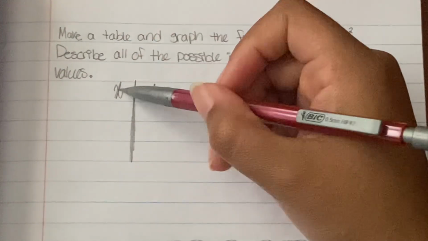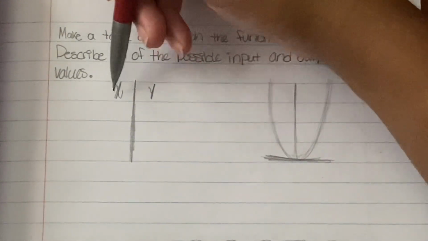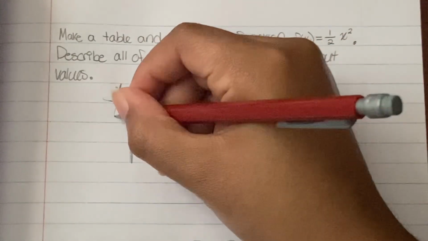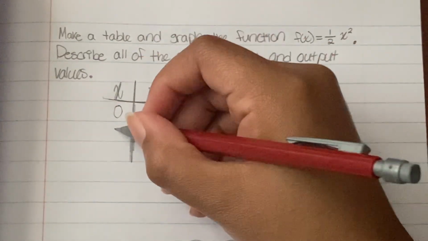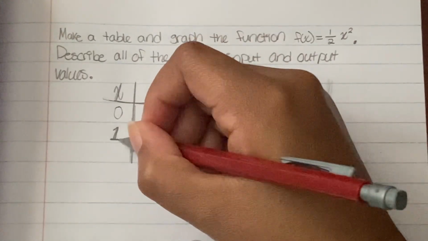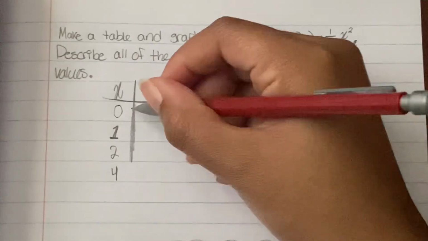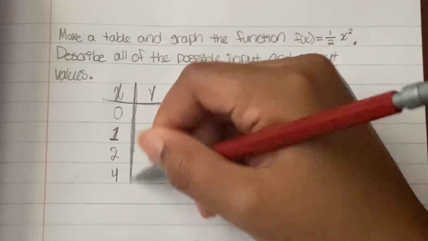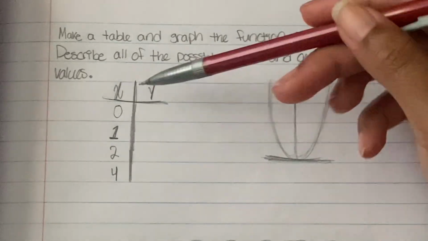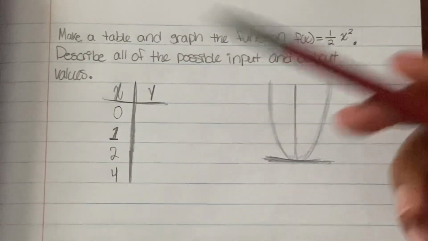Alright, so x input, y output. I might do 4 because I like to do 0, 1, and then 2 more. They don't have to be specific numbers. You can input any number you want, but y does have to match the output of that number.